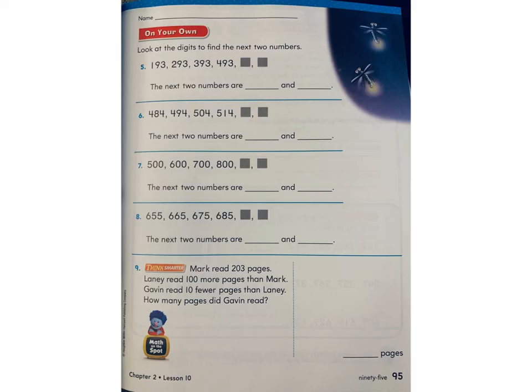Now we aren't going to do page 95 together, so this is a great page for extra practice. So if you finish the page that you have to do after and you still want to practice, you can come back to this.